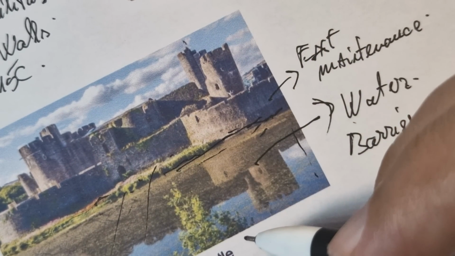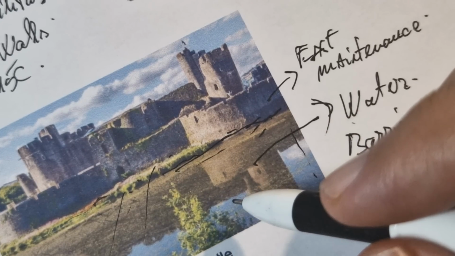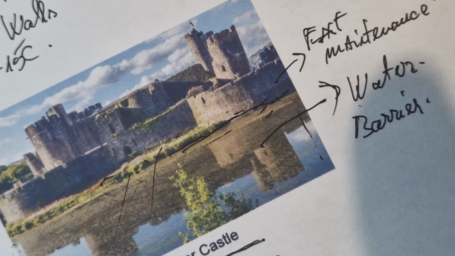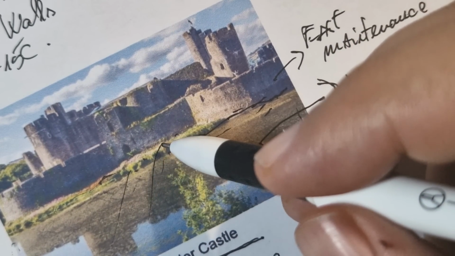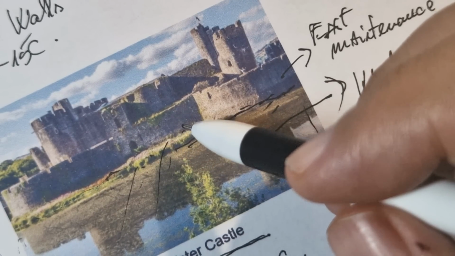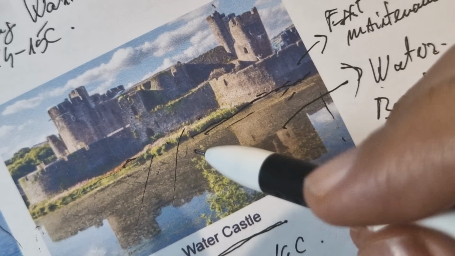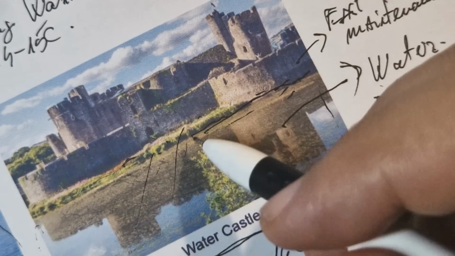Prone to damp conditions, making them less comfortable for long-term residents. Well, try to imagine living in such a fortress in the summer in a hot area, and try to imagine how many billions of mosquitoes would swarm around due to the water.